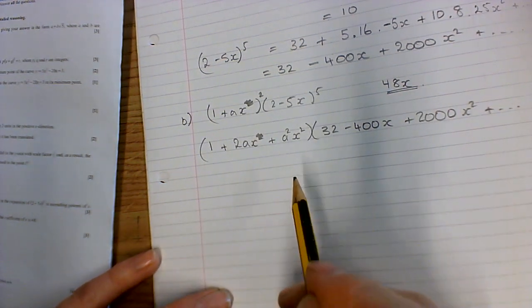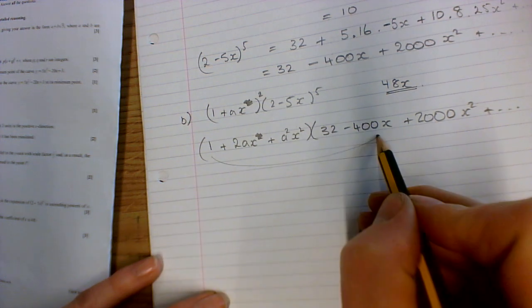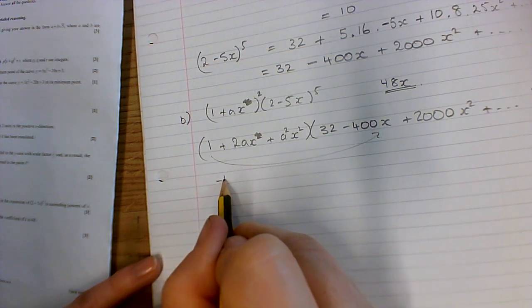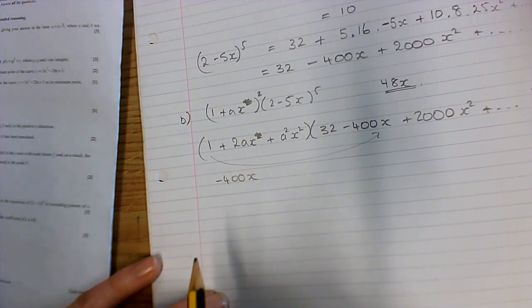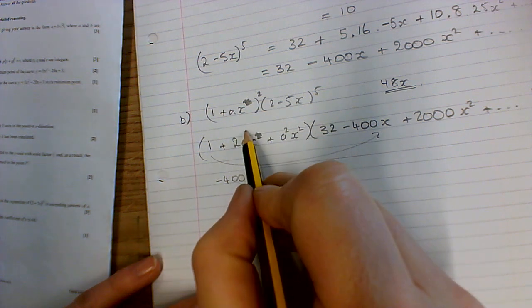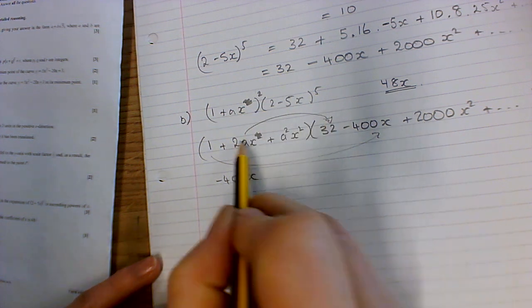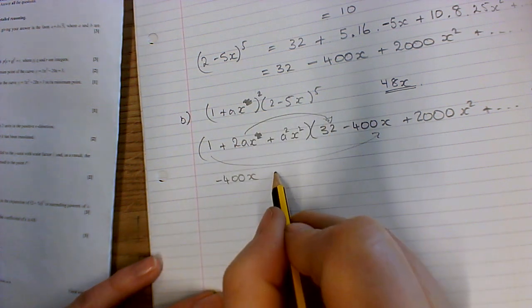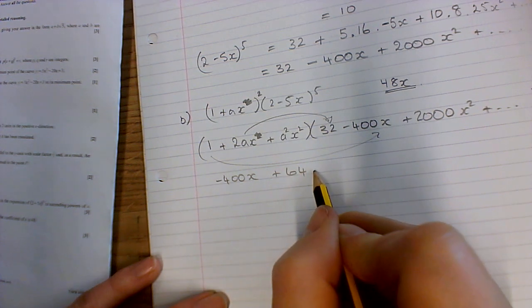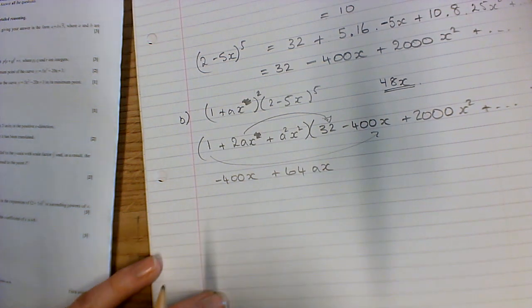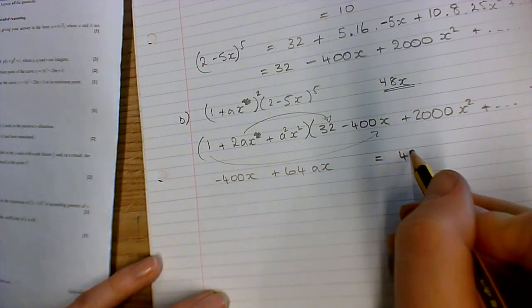So how do you get terms of x? Well, you get it from doing 1 times minus 400x, so you've got minus 400x. And then the other way you can get it is by doing that one times that one, so 2ax times 32, so plus 64ax. Those are the only ways you can get terms of x, and that's going to come to 48x.